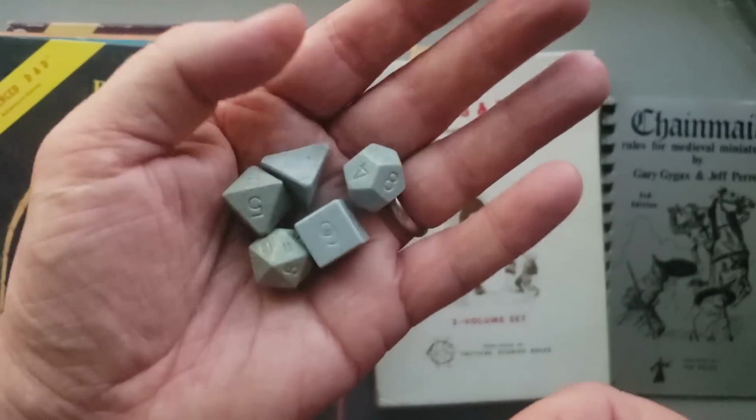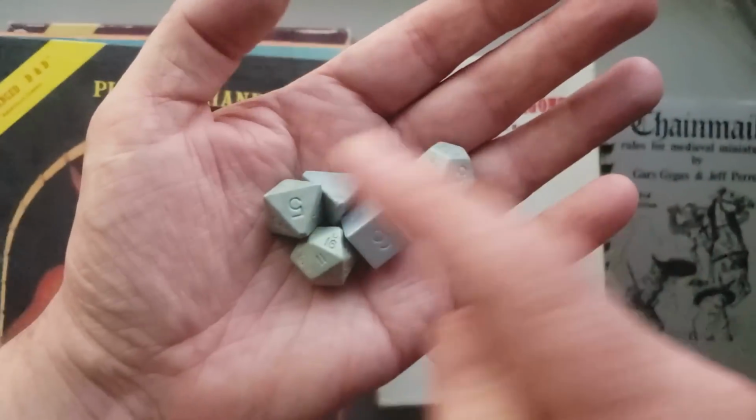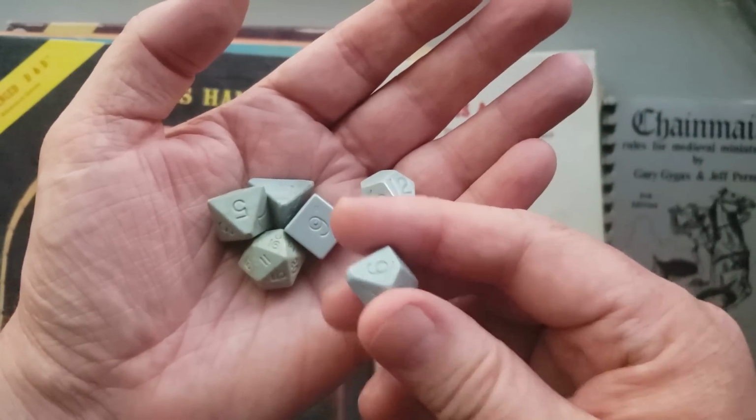Okay, so a lot of people say that the reason there was no 10-sided die in the original group of dice is because the 10-sided die hadn't been developed yet. That's actually incorrect.